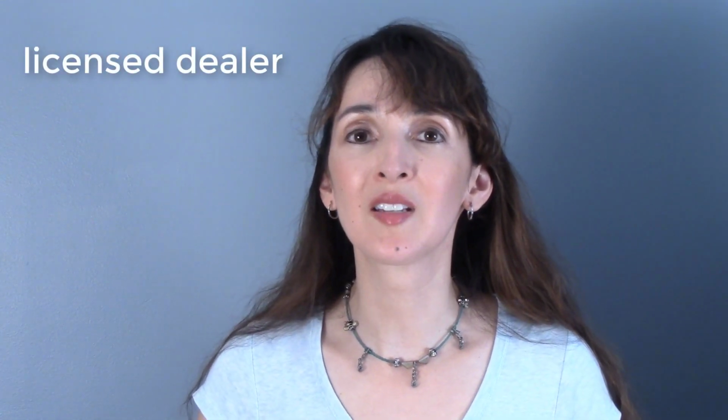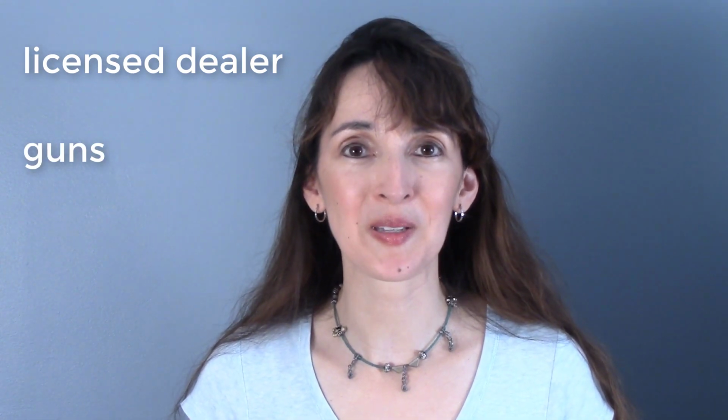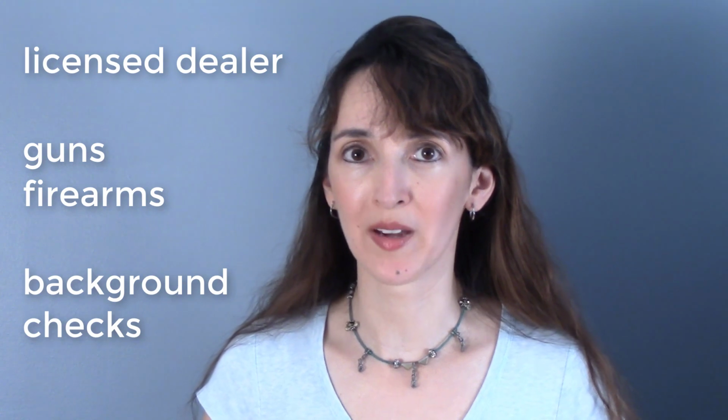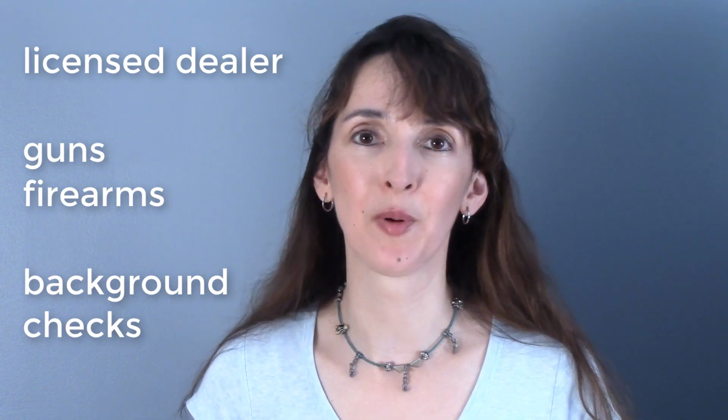To buy a gun in the U.S., you need to go to a licensed dealer, someone who is allowed by law to sell guns, or what some call firearms. A licensed dealer performs background checks before selling guns to people.